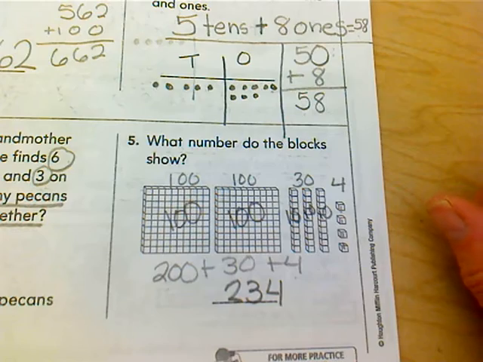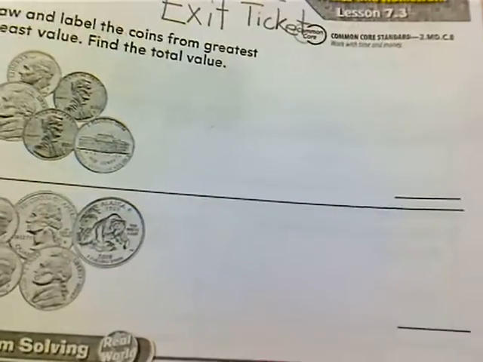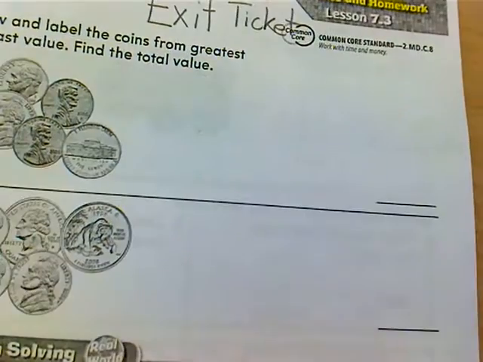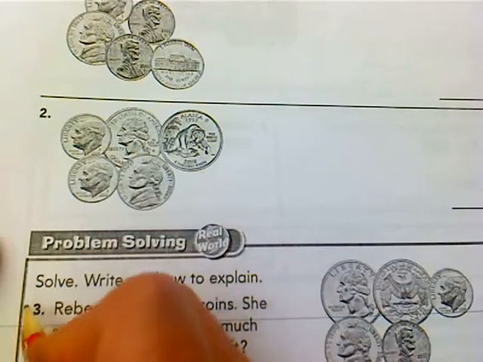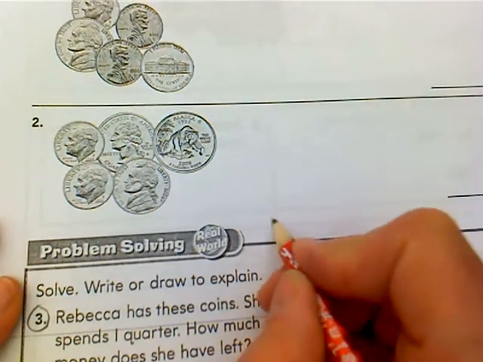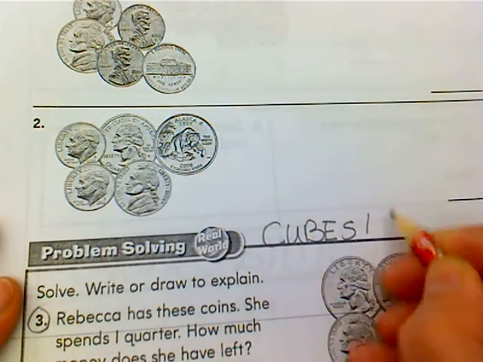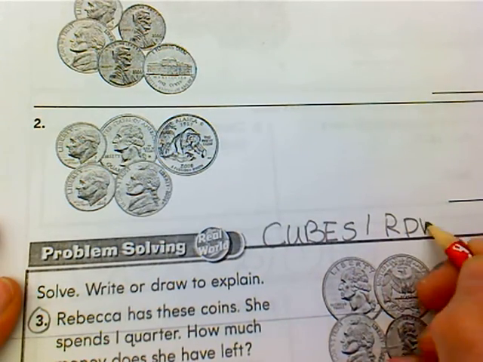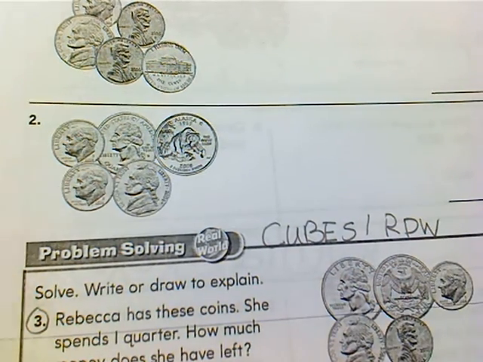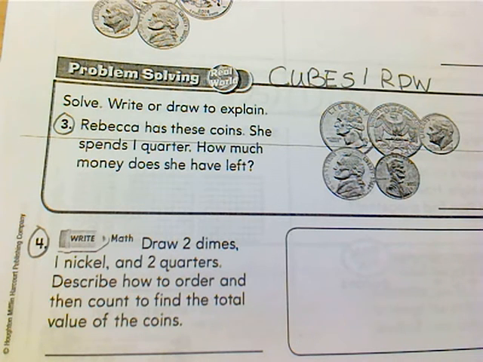And with that, my friends, once you've fixed all of your boo-boos, you're going to go back, you're going to do the exit ticket problems, and I'm going to remind you to be very careful on the word problems. Make sure that you use cubes, and read, draw, and write. Each one of these should have a word answer to go with them. And there you go. You're getting ready to send that off to your teacher. And you, my friends, have a great day of learning.